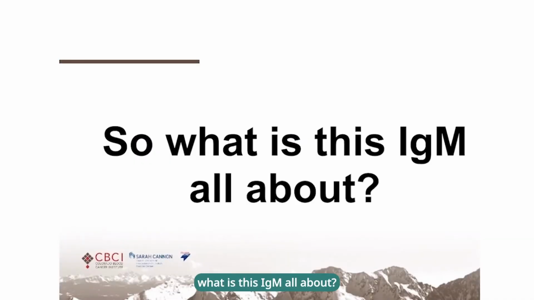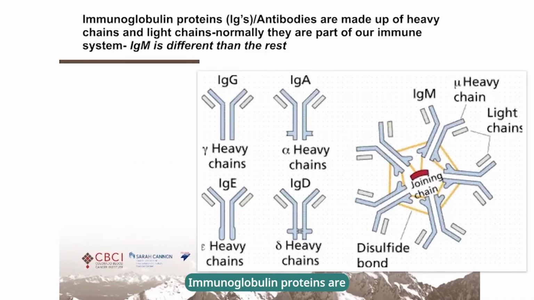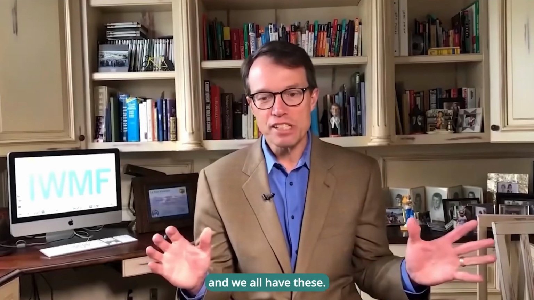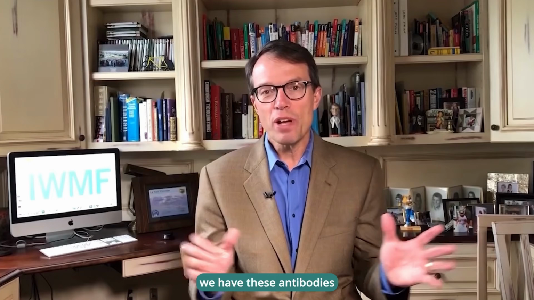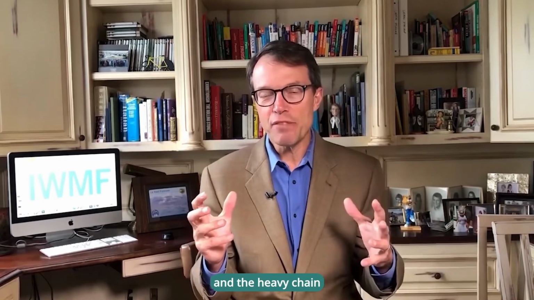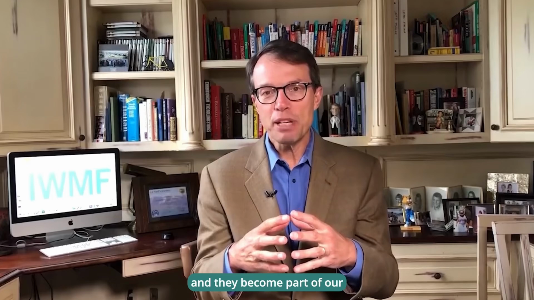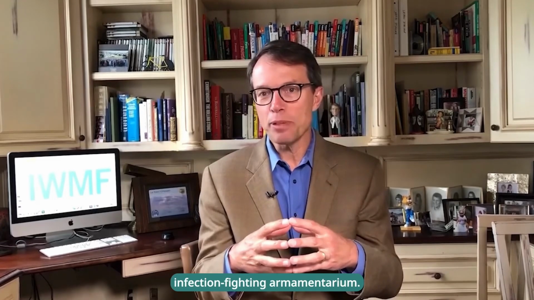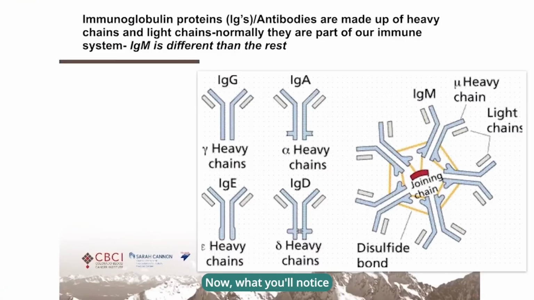What is this IgM all about? Immunoglobulin proteins are part of our immune defense. These are antibodies, and we all have these. In the normal situation, we have these antibodies that are made up of heavy chains and light chains, and the heavy chain joins the light chain, and they become part of our infection-fighting armamentarium. Now, what you'll notice here, there are 5 major ones: IgG, IgA, IgE, and IgD. But there's also this guy like IgM, and IgM looks different from the others, and indeed it is.